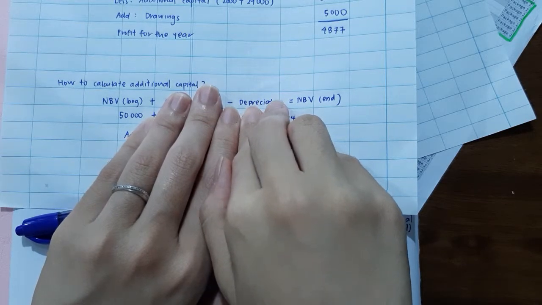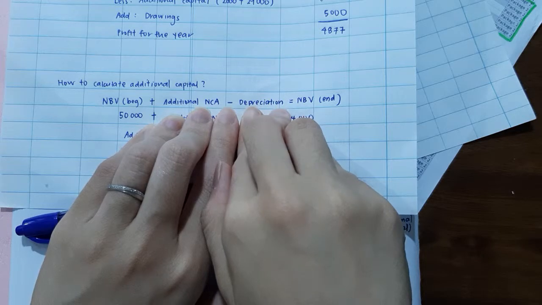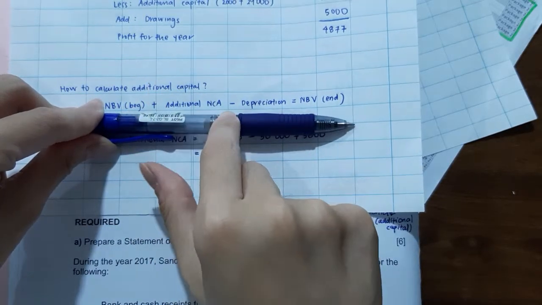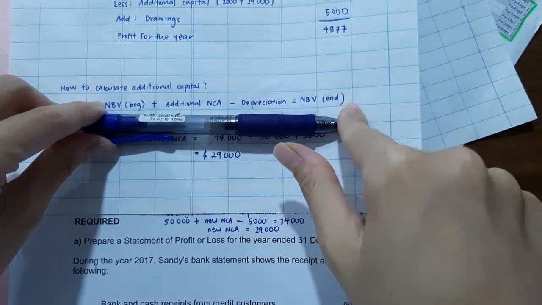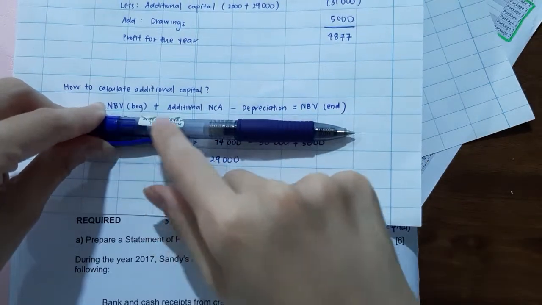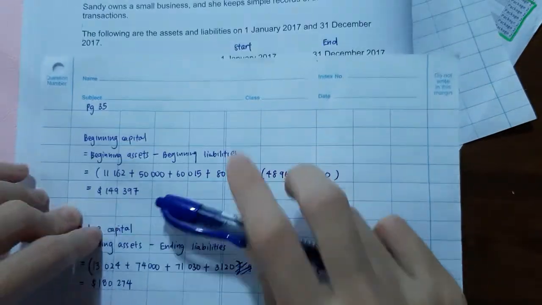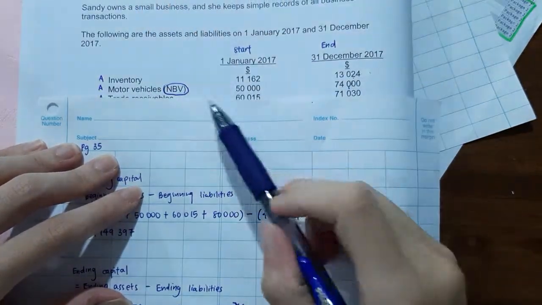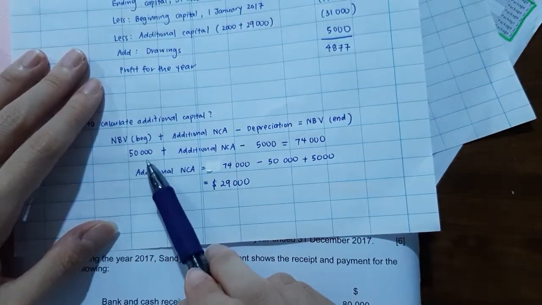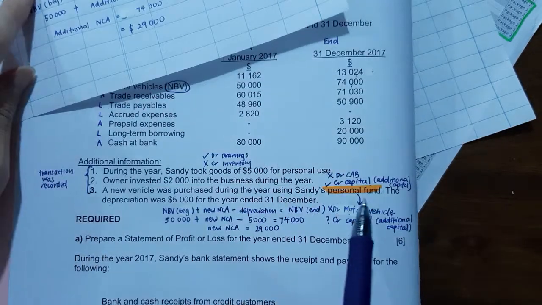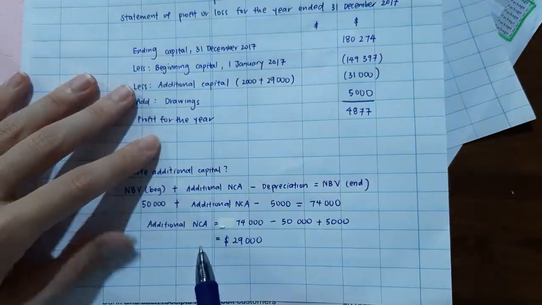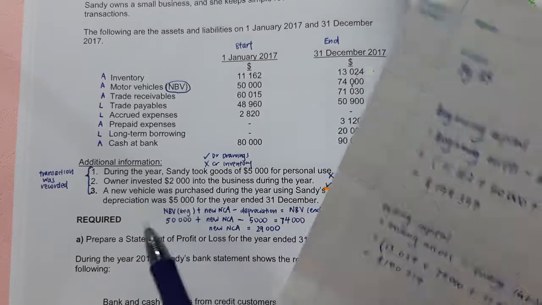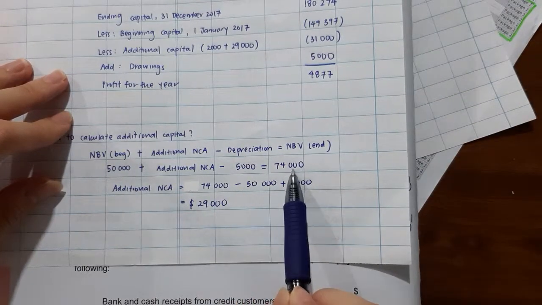However, in this case, there is an additional NCA that is purchased. Therefore, in this new equation, the beginning net book value, if there is additional NCA, we add it in, minus the depreciation, will give me my ending net book value. If I use this equation and apply it here, my beginning net book value is $50,000. This is the net book value, so it has already taken into account accumulated depreciation. So 50,000, plus additional NCA, I don't know what this value is, which I am supposed to find out. Minus depreciation, the question gives us $5,000, equals the ending net book value, which is $74,000.